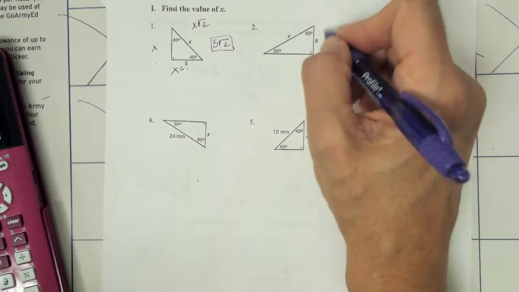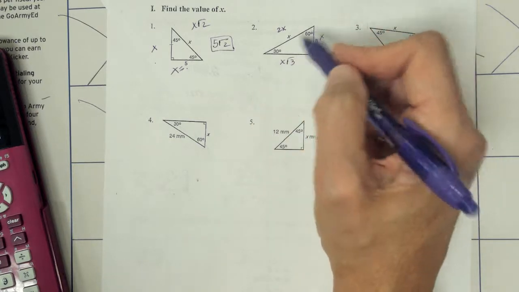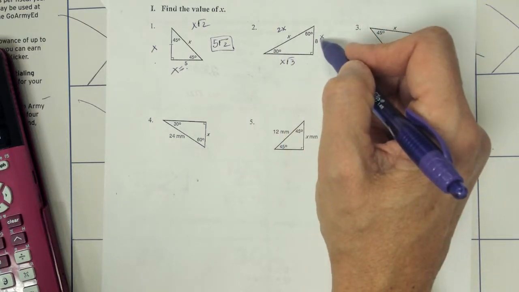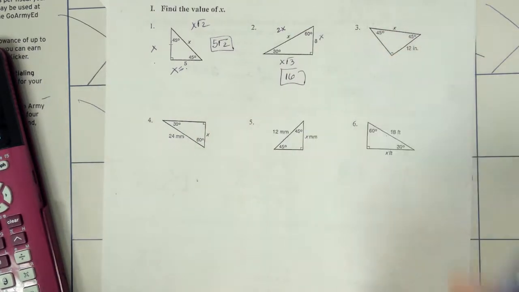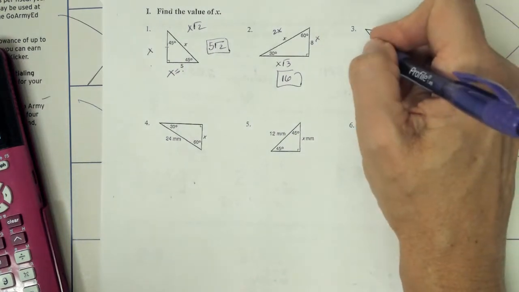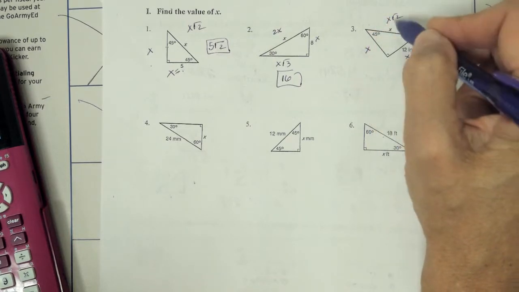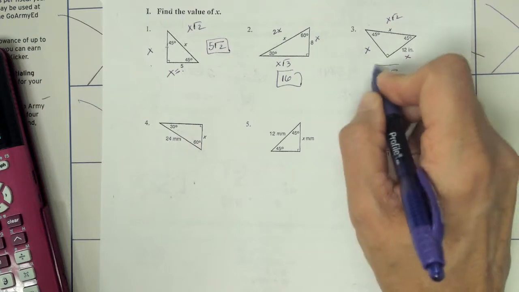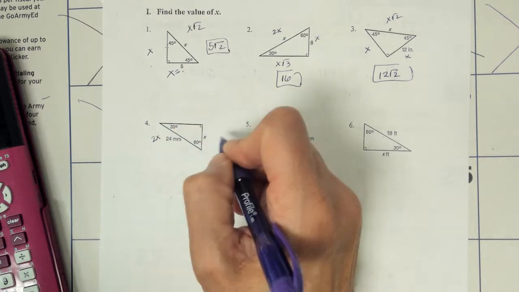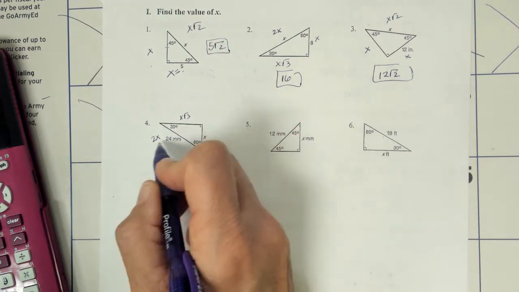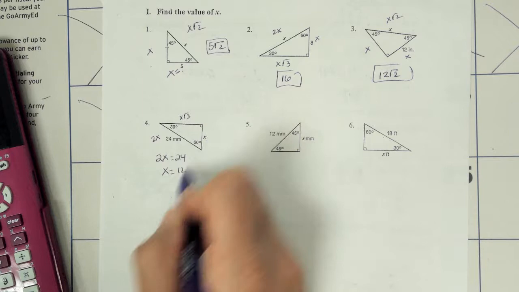On the 30, 60, 90, this side is x, this side is 2x, this side is x radical 3. So if this side is 8 and that's x, this side has to be twice that, so the hypotenuse is 16. This is x, this is x, this is x radical 2. So x is 12, the hypotenuse would be 12 radical 2. This side is 2x, this side is x, this is x radical 3. Well, if 2x equals 24, that means x is 12, which would be this side.